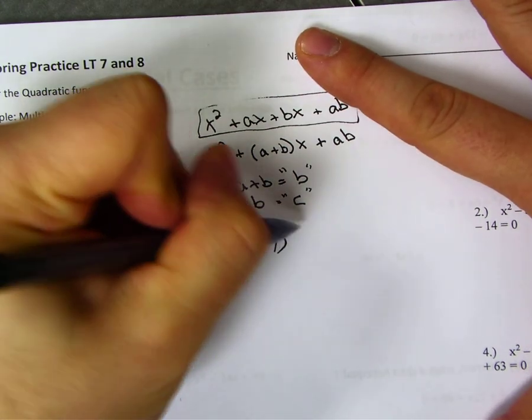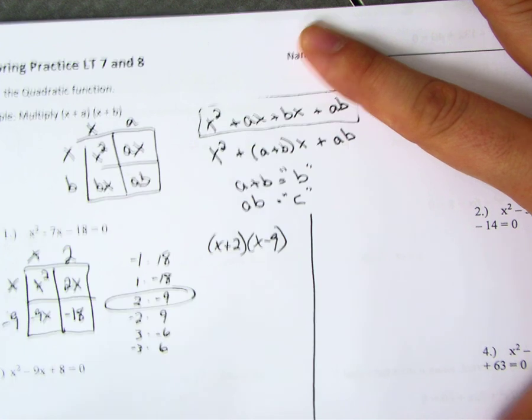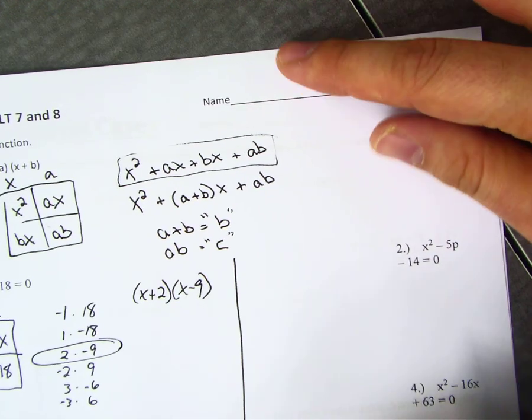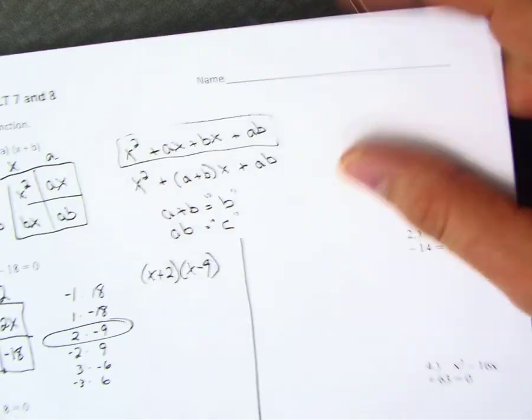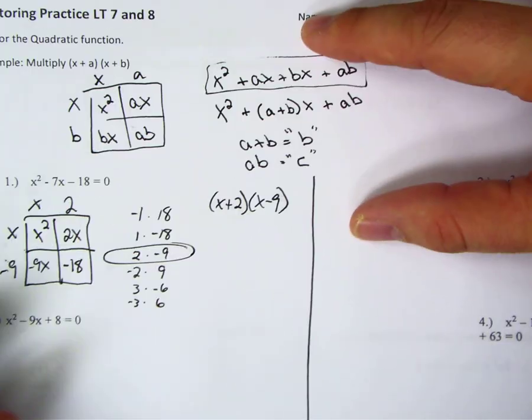Okay. You might want to draw a line down the middle of your paper here so that you've got some room over here. I apologize, this is a little bit mixed up in the way it printed off there. Okay, so that's one way to do it.